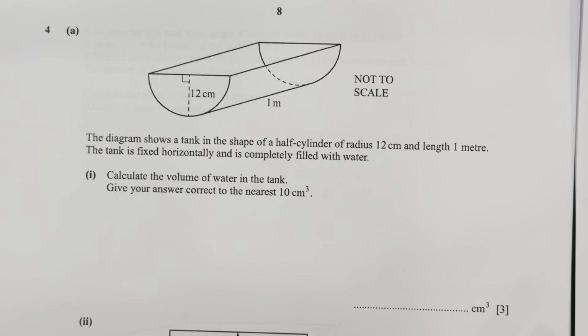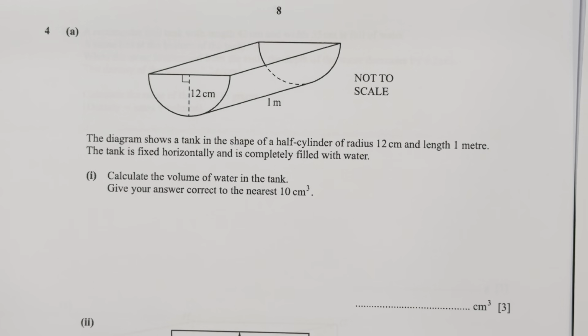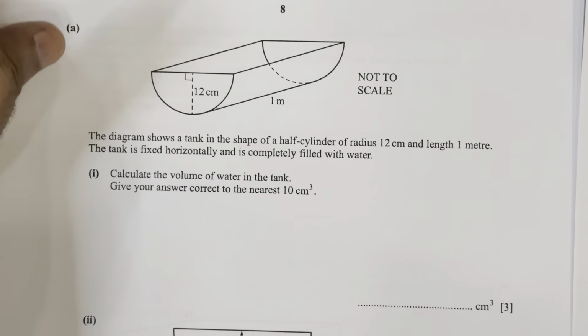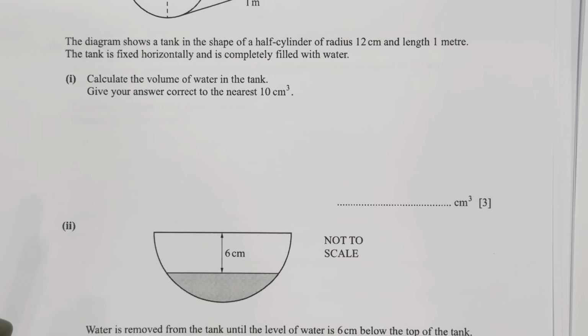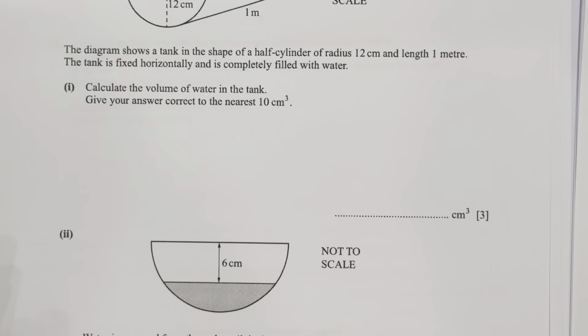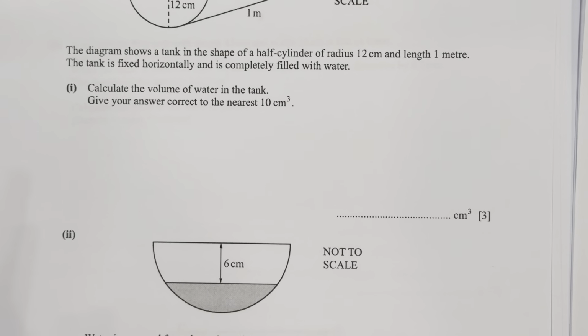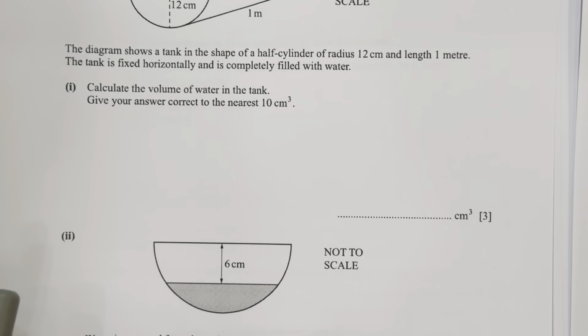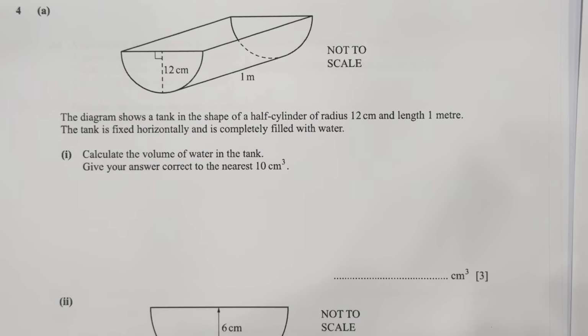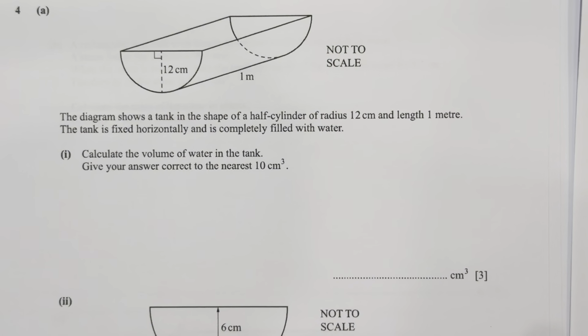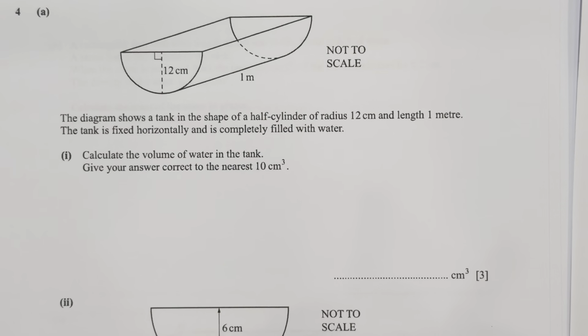So this is how we have done it. Question number 4 is from the topic of mensuration. Part A. The diagram shows a tank in the shape of a half cylinder of radius 12 centimeters and the length is 1 meter. The tank is fixed at the horizontal and is completely filled with water. Calculate the volume of the water in the tank. Give your answer correct to the nearest 10 centimeter cube.